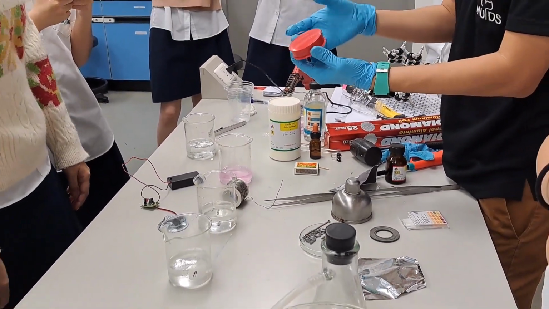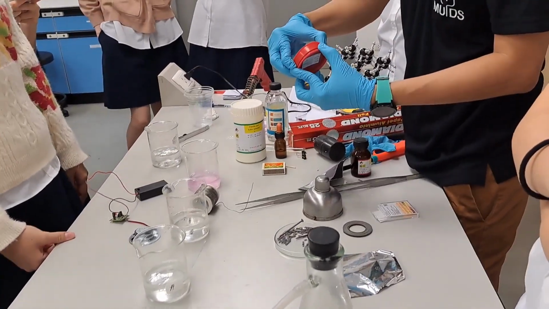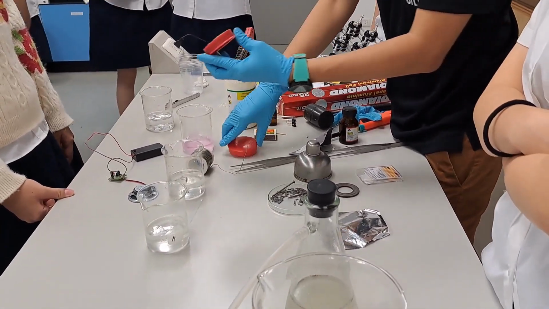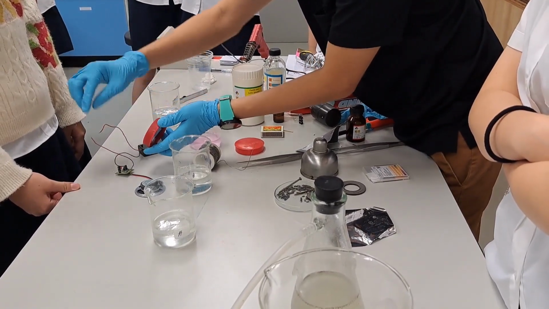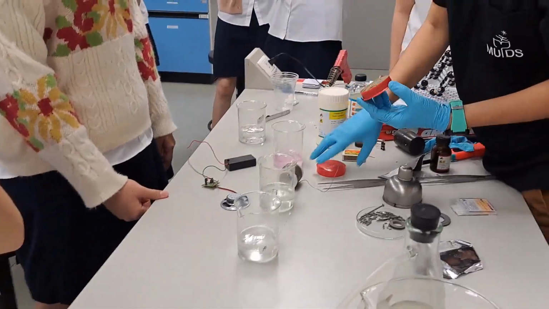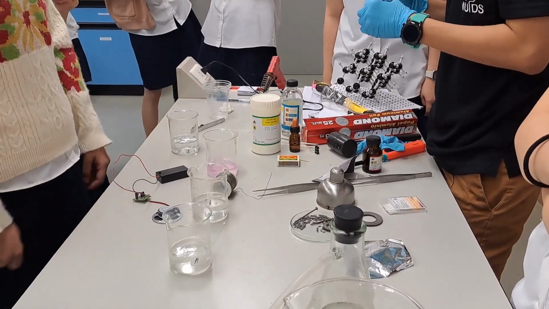So this is soldering paste. It helps the soldering lead melt easier. It has nothing to do with our demonstration, but it helps in soldering.